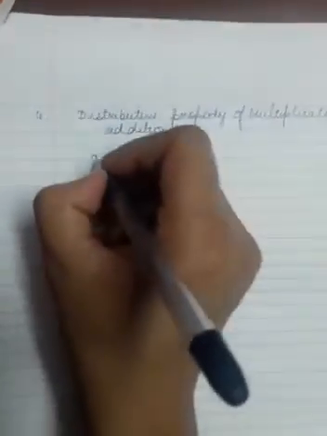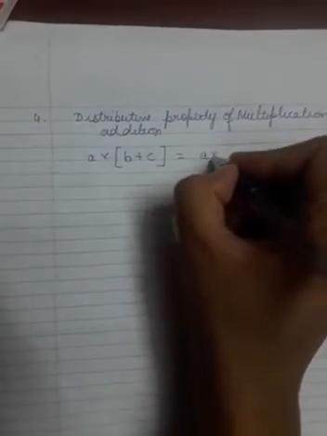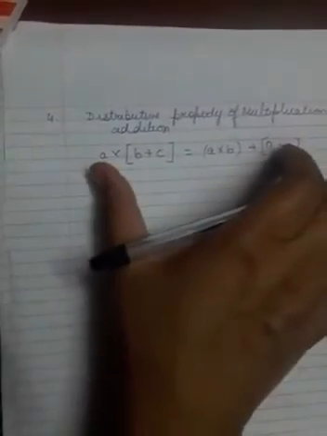Next property is the distributive property, or distributive law of multiplication. This is the distributive property of multiplication over addition. In general, A multiplied by the sum of B and C must be equal to A multiplied by B plus A multiplied by C. If both sides are equal, then multiplication is distributive over addition.